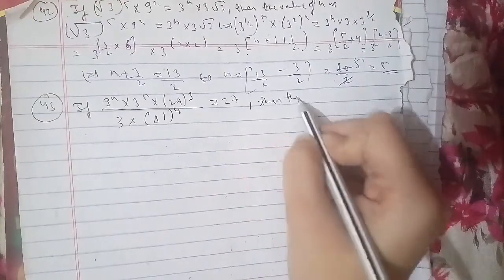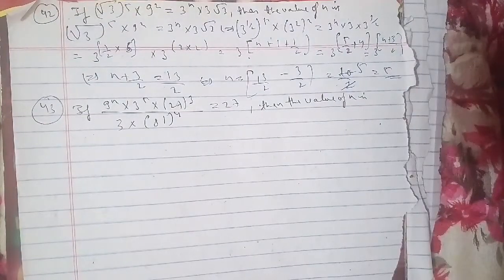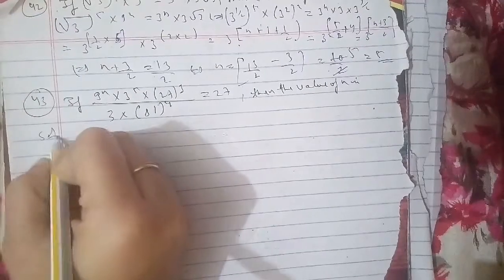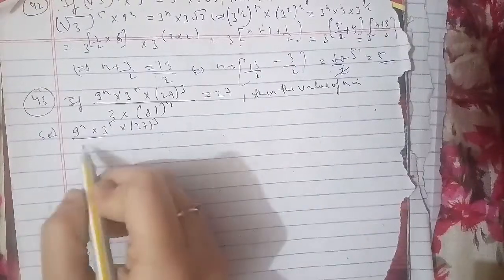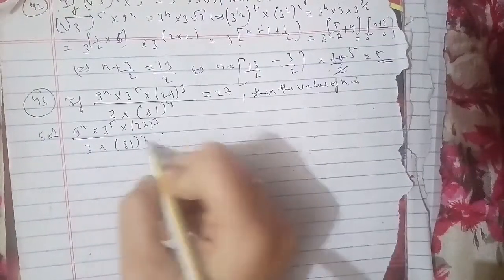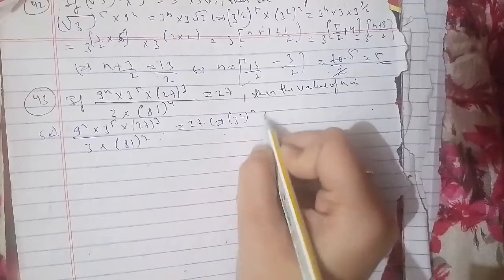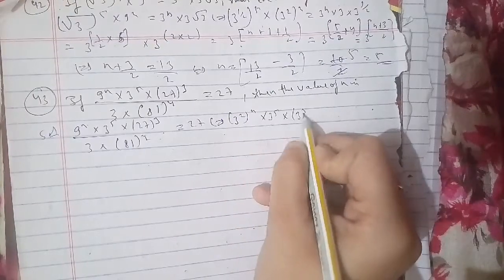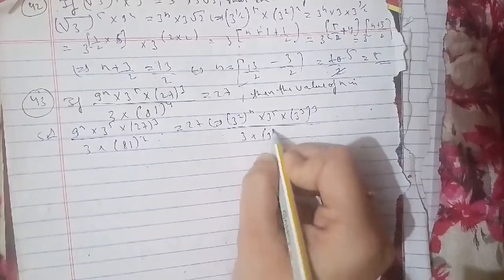So for the same we have 3^(2n) × 3^5 × 3^3 × 3 upon 3 × 3^4 × 4 equals 3^3. 3^(2n+5+9) upon 3 × 3^16 equals 3^3. 3^(2n+14) upon 3^17 equals 3^3.